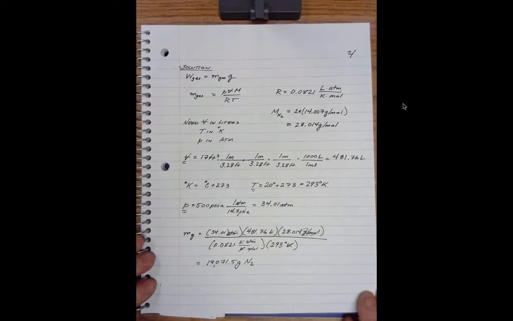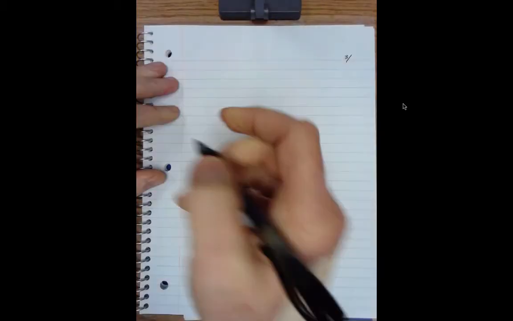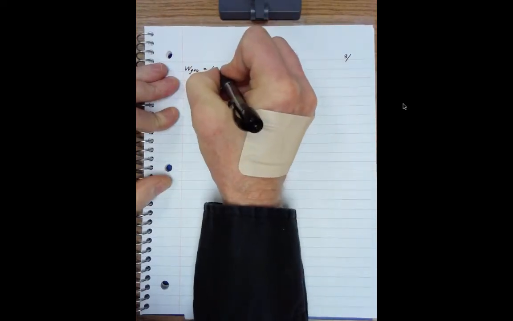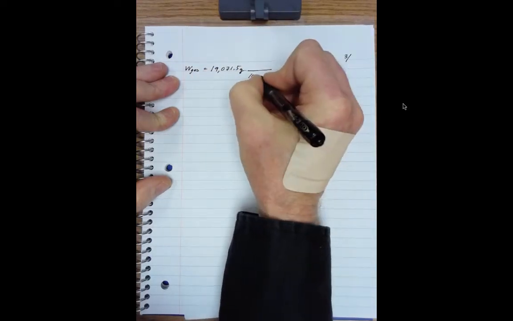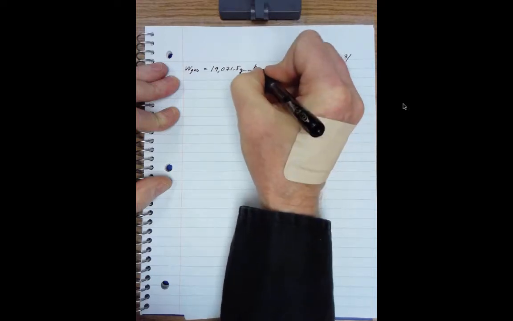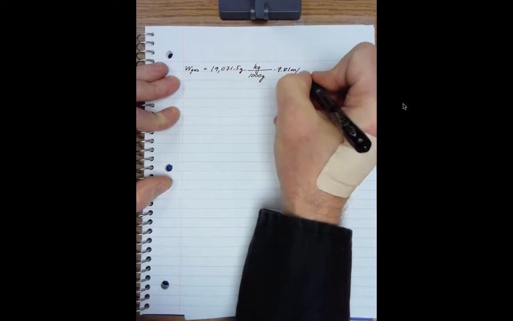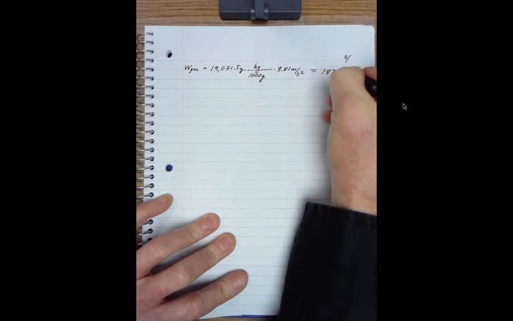All right, so now we know the mass of the gas. The next thing is to find its weight. Well, the weight of the gas is simply that 19,071.5 grams. 1,000 grams makes a kilogram. 9.81 meters per second squared will give us weights in newtons. 187.09 newtons is the weight of the gas.